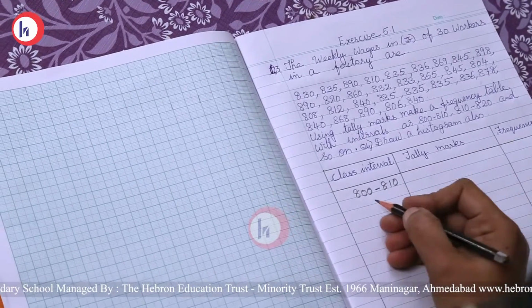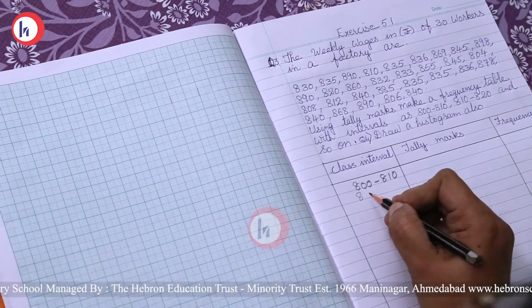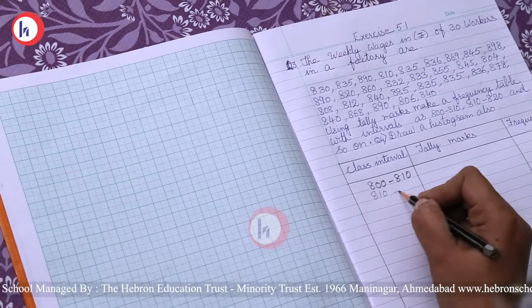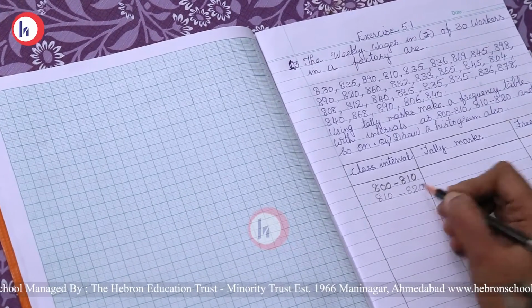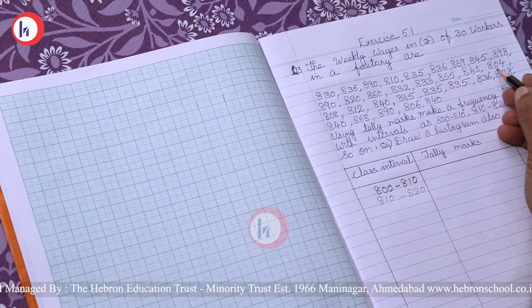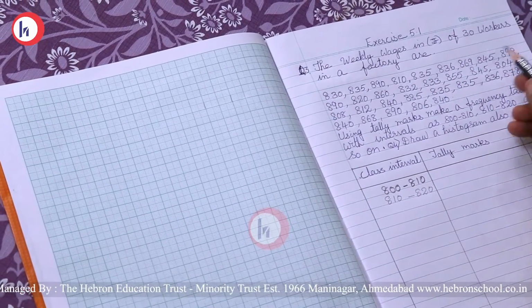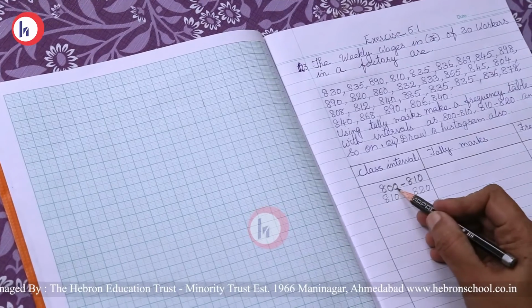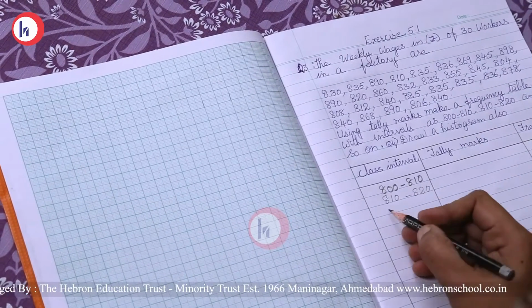Then 810 to 820. Why do we start with 800? Because 804 is there, so it should be included in this group. So in such a way we will make the groups.